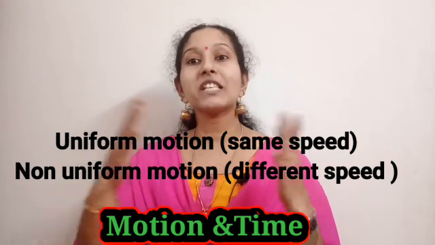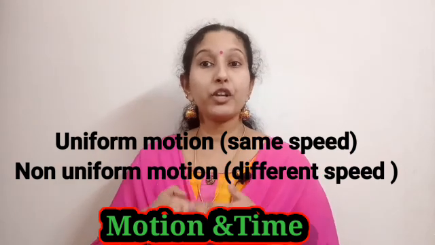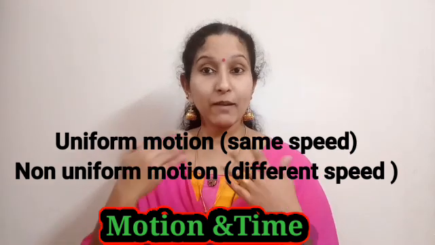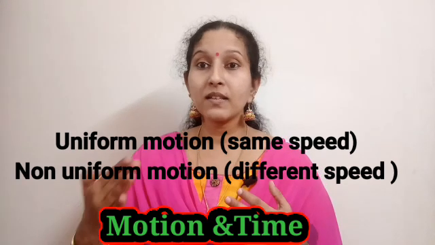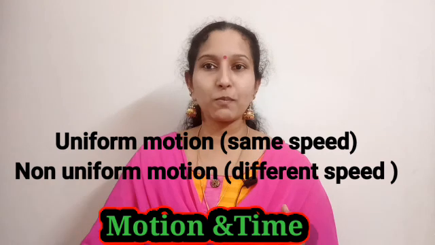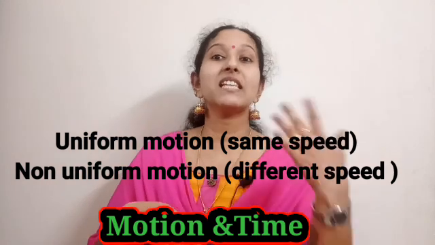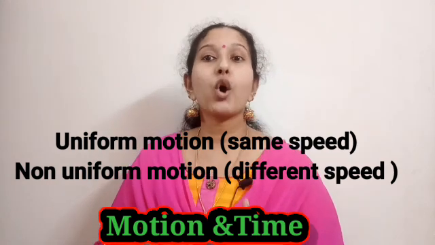If there is no change in the speed, or if they continue their journey with the constant or same speed, uniform speed. Uniform speed means same speed, no change in the speed. Non-uniform speed, if they change the speed, that is non-uniform motion.